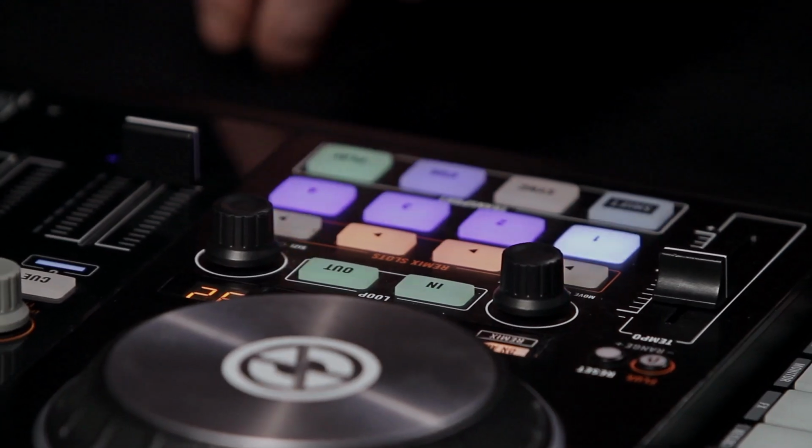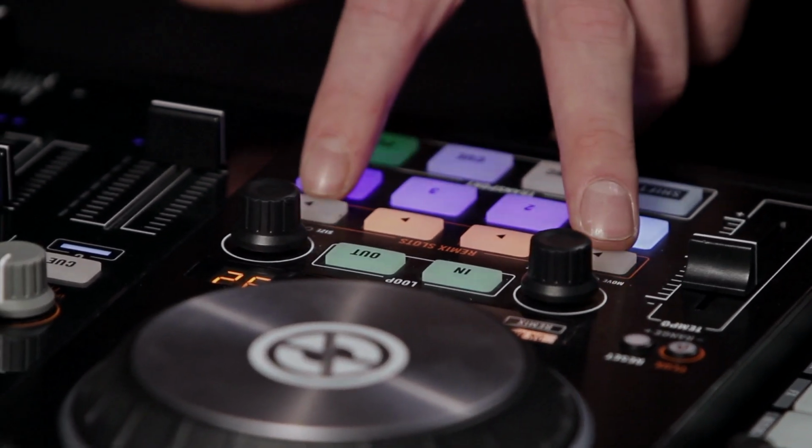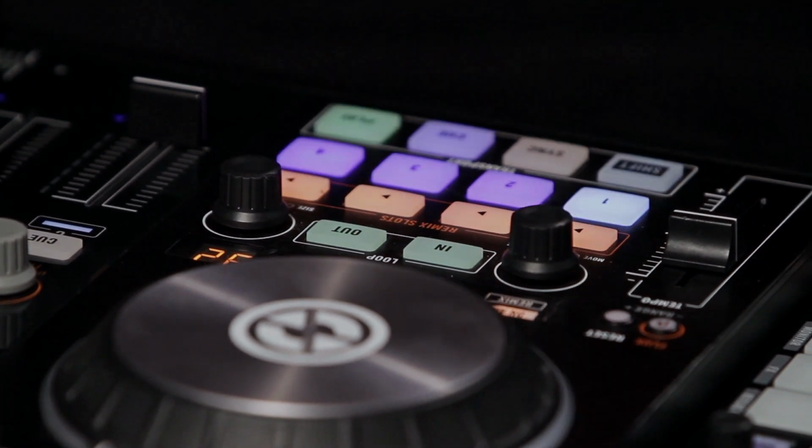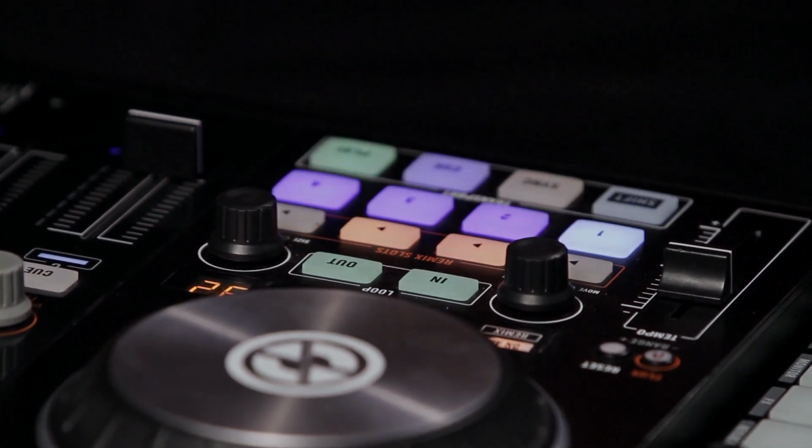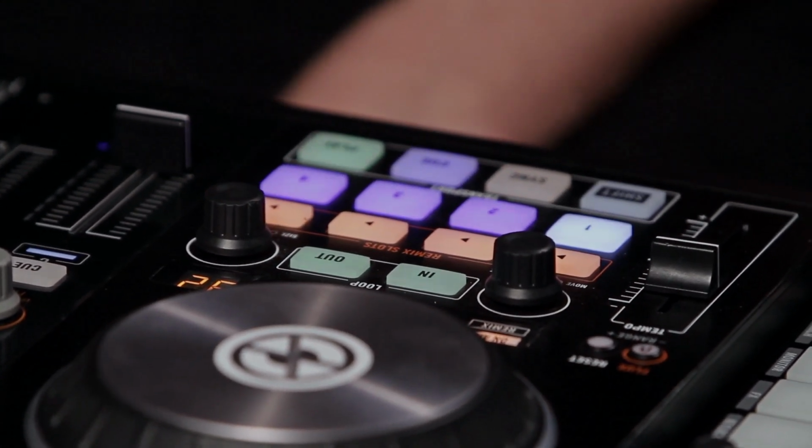Now, if I want to get back to controlling my stems by muting and unmuting, all I have to do is press on the blinking sample play buttons. And now I'm able to mute and unmute those stems just like I was able to before.